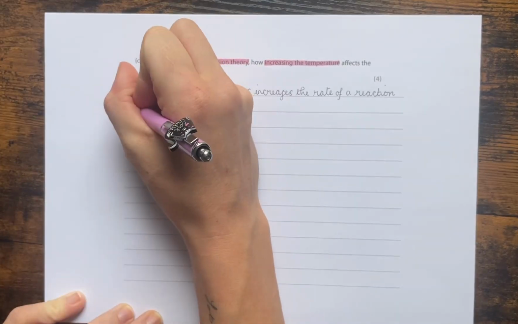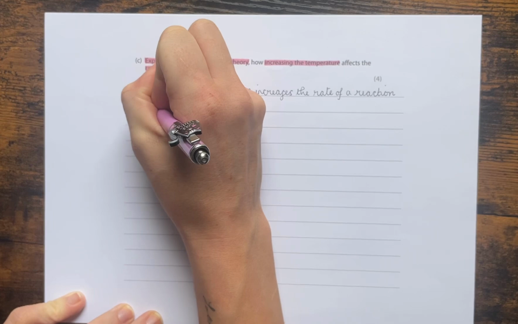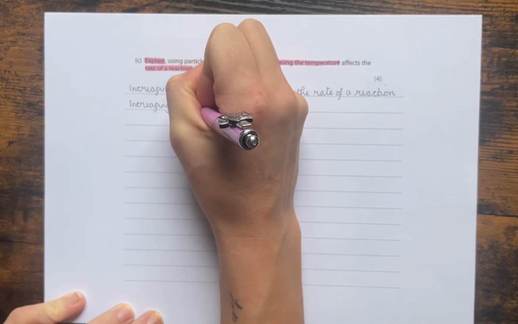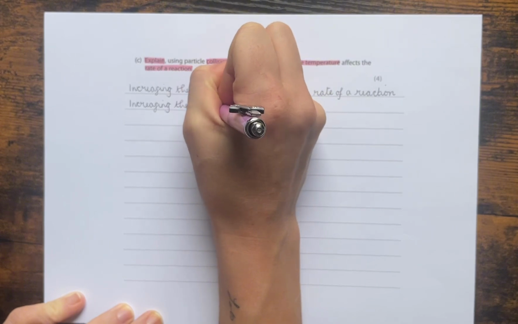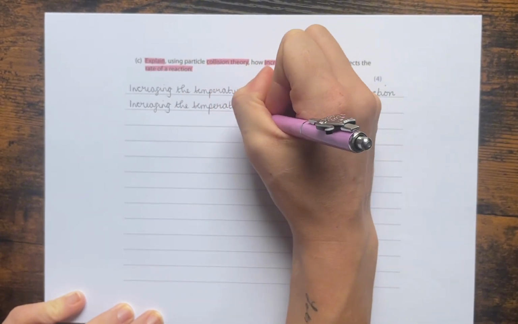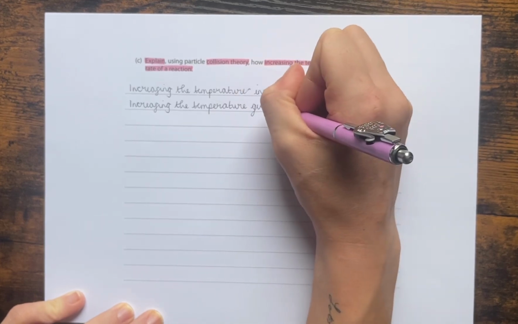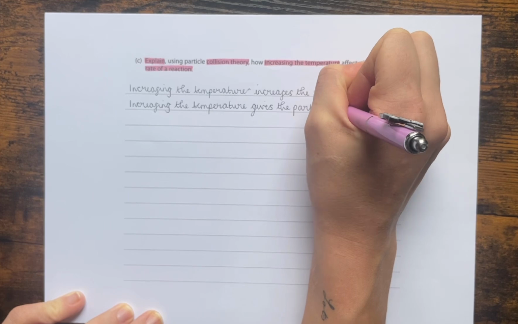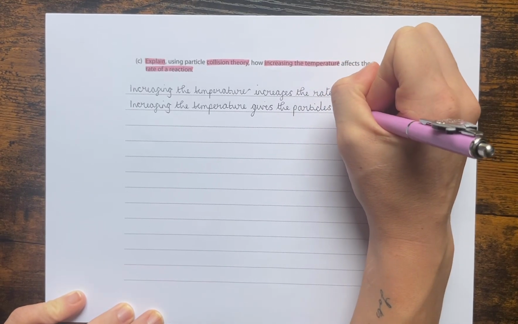So I'm going to say increasing the temperature gives the particles more energy.